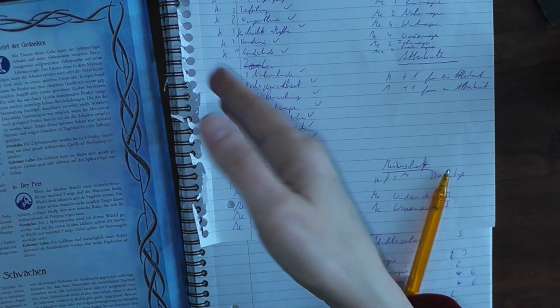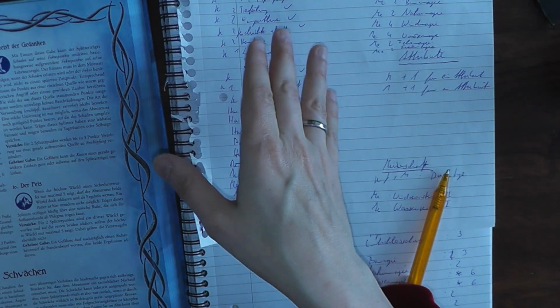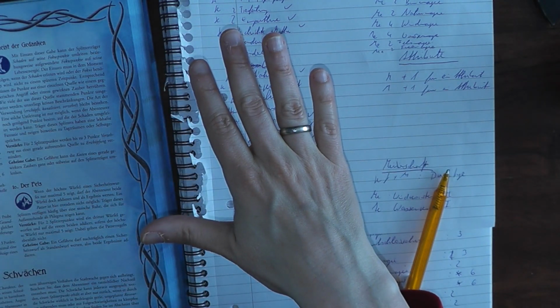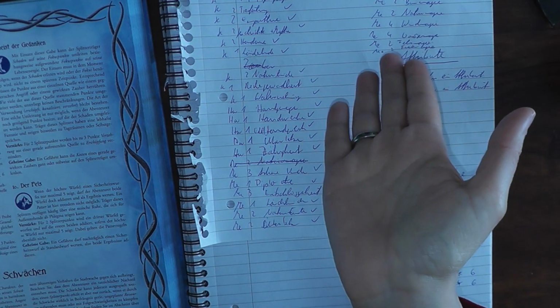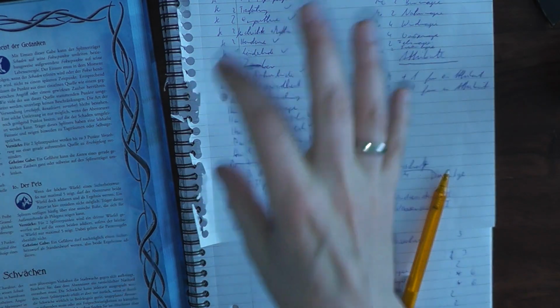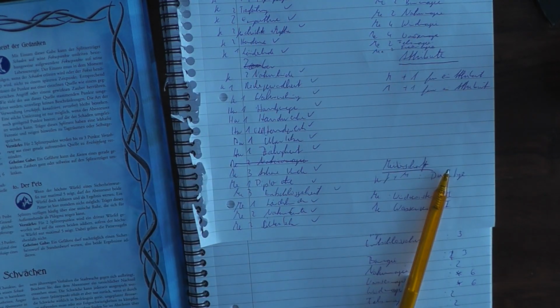So instead of taking 5 points of physical damage, I can say, I stay physically intact. I'm going to throw it into my focus pool and reduce that.